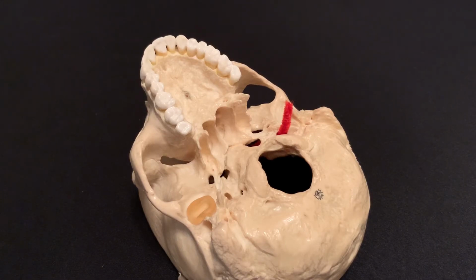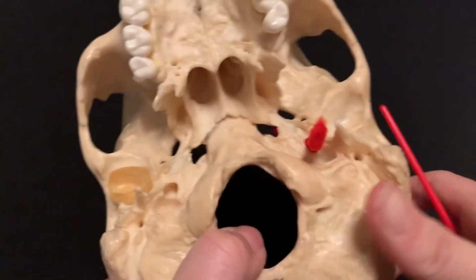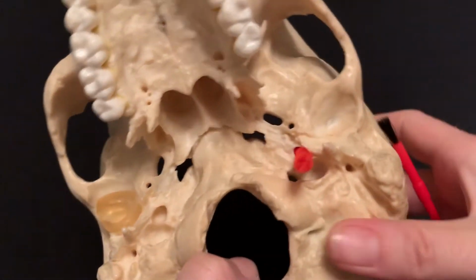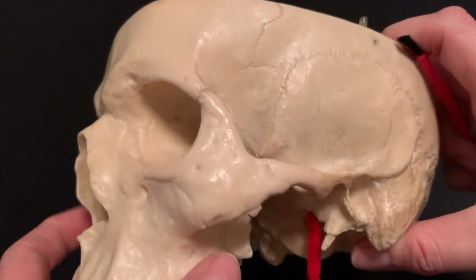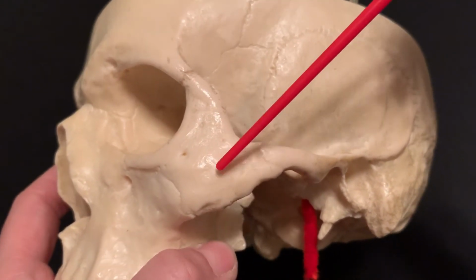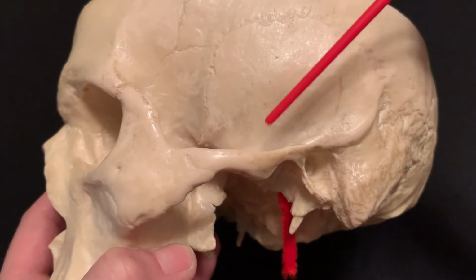The last thing that I want to note from this inferior view of the skull is this giant arch that you can see right here, one on either side. That is the zygomatic arch, which is the third composite structure that we're going to talk about in the skull. This is the zygomatic bone, and this is the temporal bone.